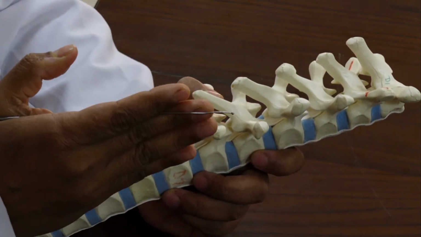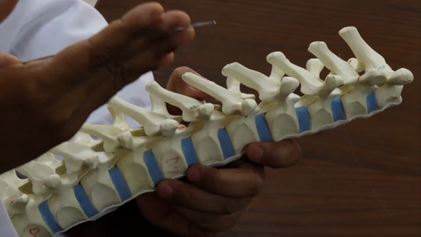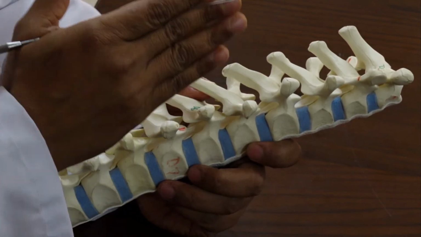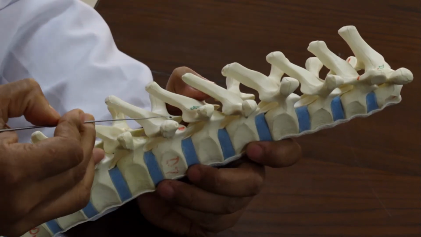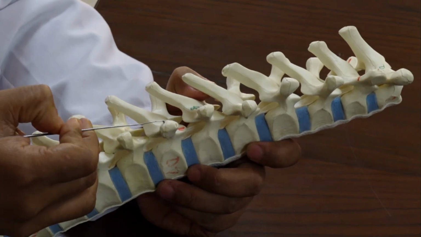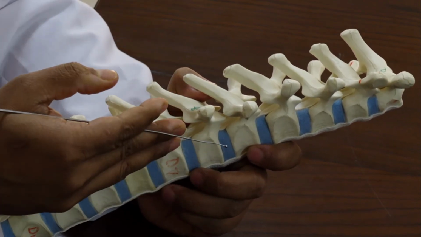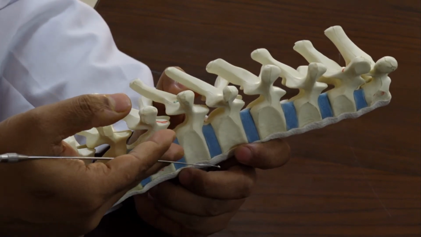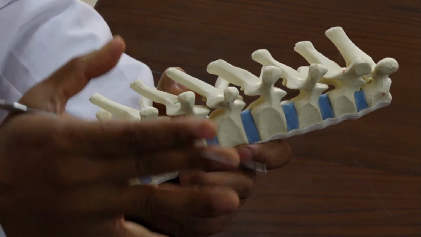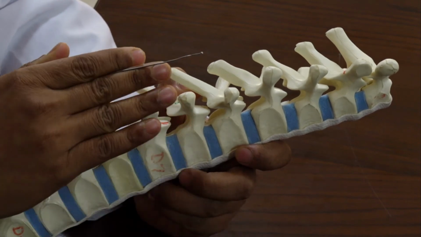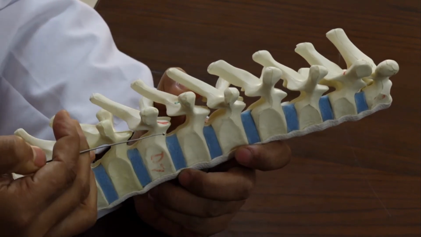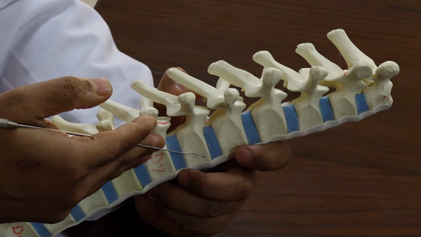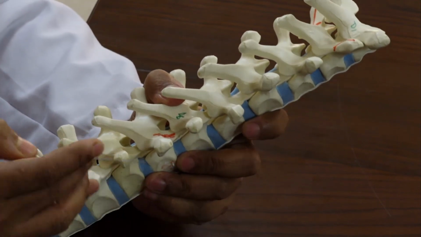One is transpedicular approach, that is go through the pedicle. Next is costotransversectomy, which is slightly lateral to the transpedicular. Here you go through the head of the rib and the transverse process, that is why it is called costotransversectomy. And there is one more lateral approach which is called lateral extracavitary approach. Here the cavity we refer to is the pleural cavity. So you go lateral to the transverse process but medial to the pleural cavity. So let us see the bony landmarks.